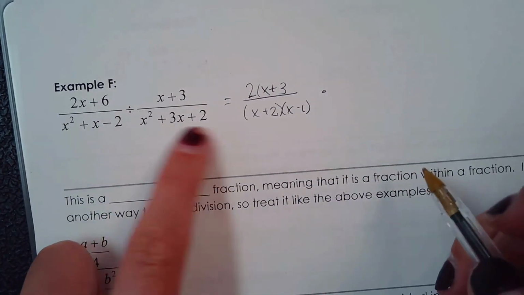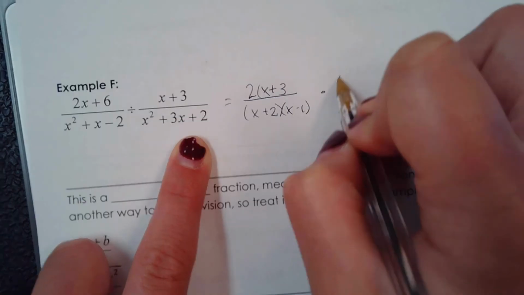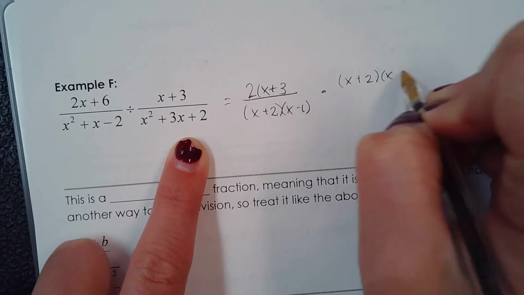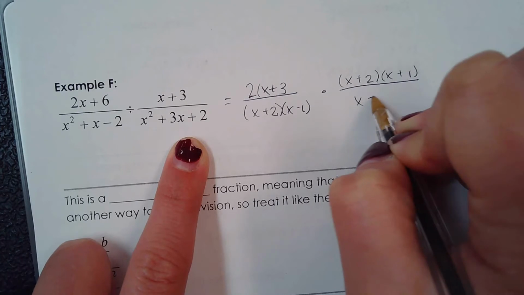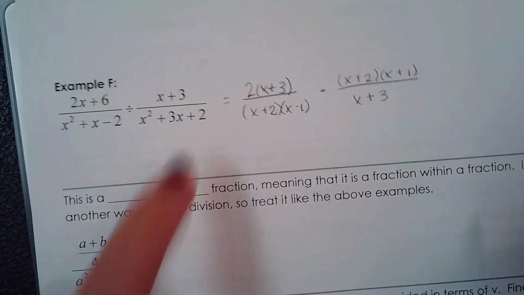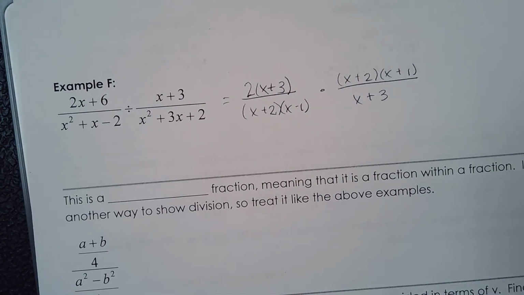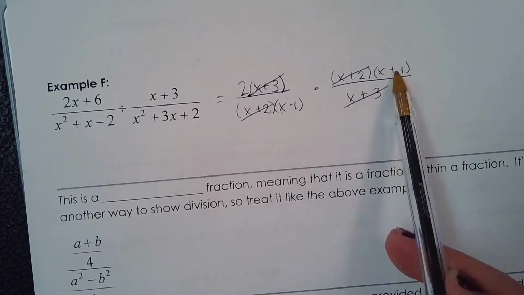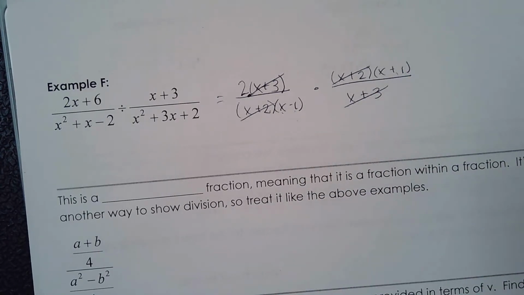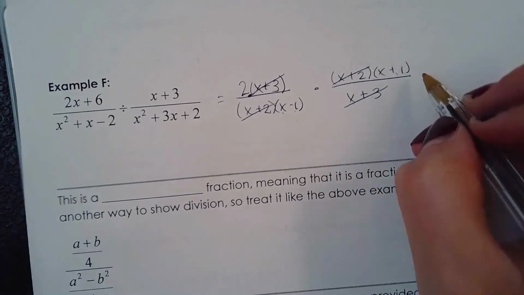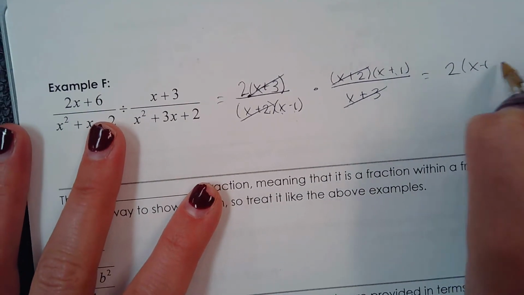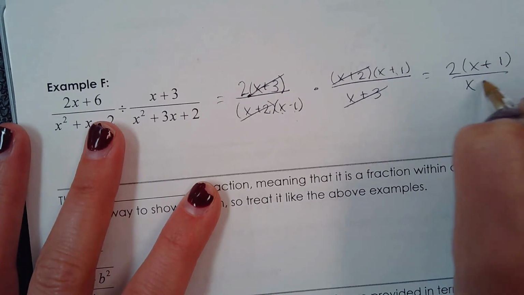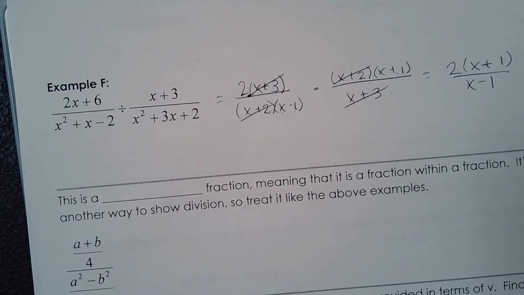And then flip, so I'm going to do the bottom first. What will this factor into? On the bottom, we have x plus 3. I should need a parentheses there. All right, what cancels? Could we pull out a negative here and make those cancel? No, because the x's are both positive. It's only the ones that change signs, so that's not going to help us. So you'll be left with 2 times x plus 1 over x minus 1.